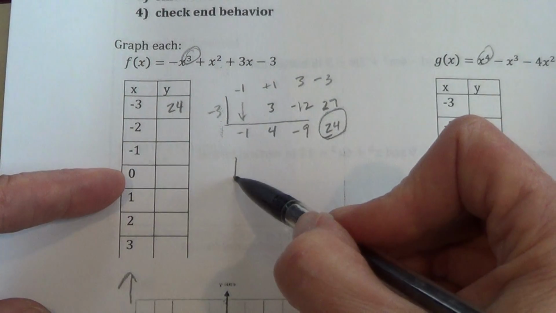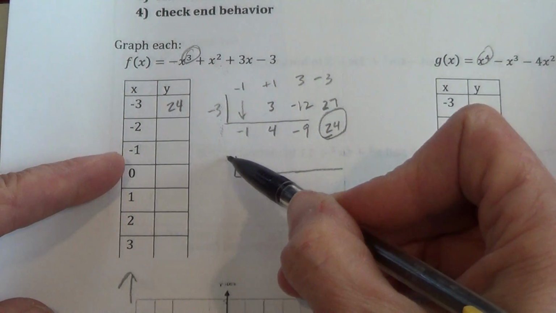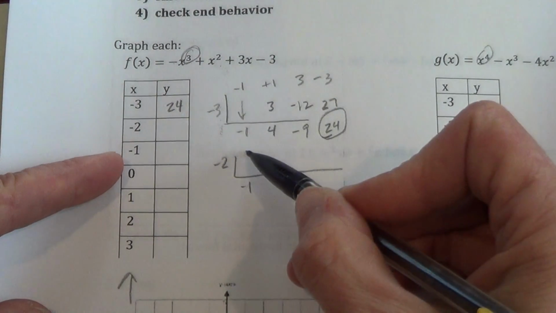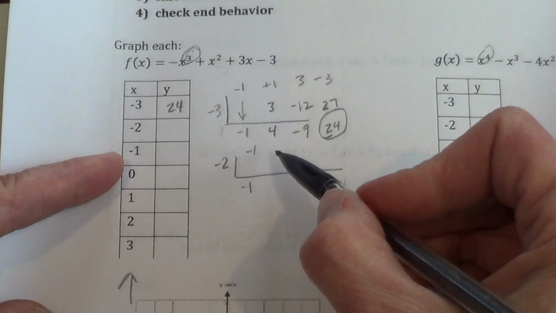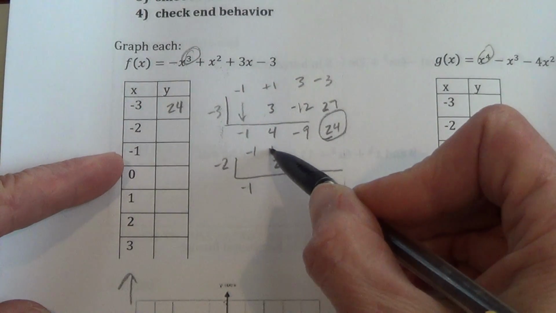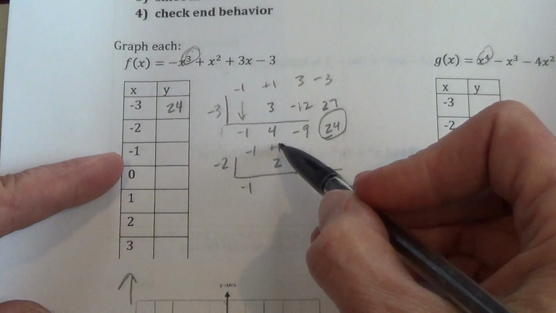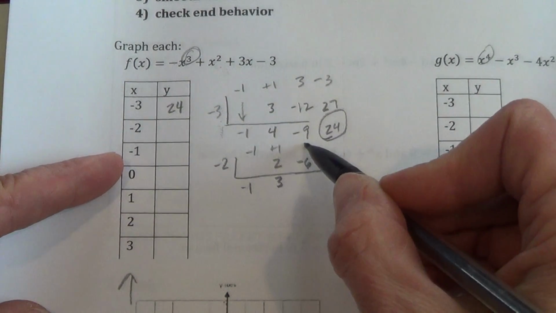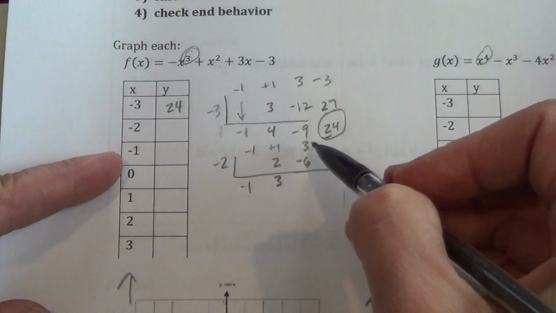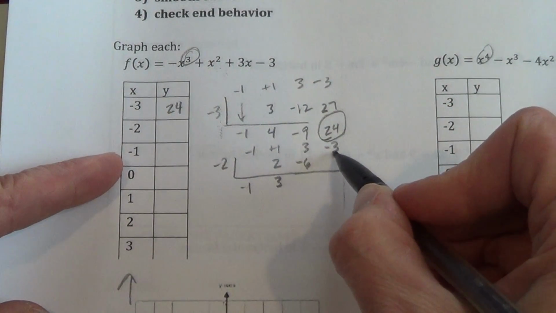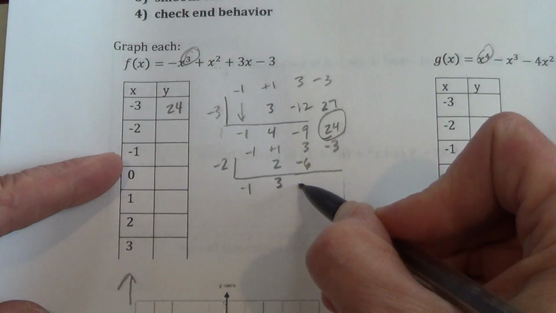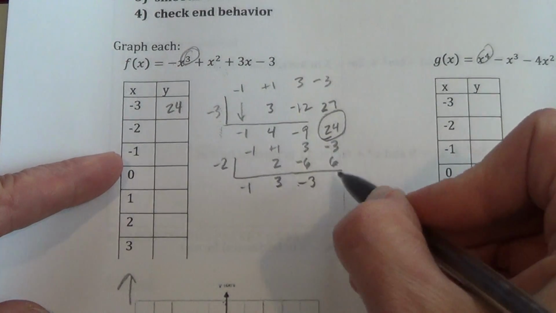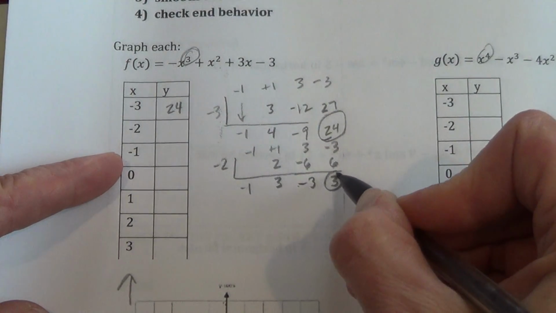Okay, next one. Let's plug in -2. We bring down the -1. -1 times -2 is +2. We have a +1 up there. 1 and 2 is 3. 3 times -2 is -6. I'm just pulling down these coefficients as I go. 3 plus -6 is -3. -3 times -2 is +6. 6 and -3 is +3.